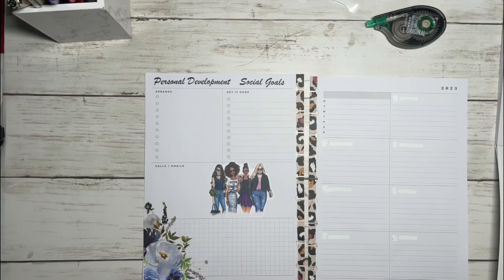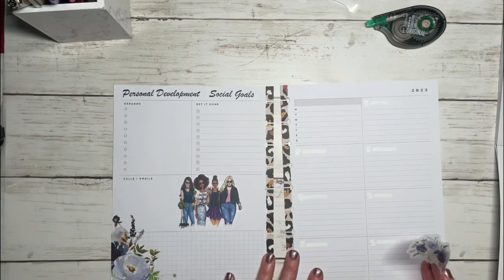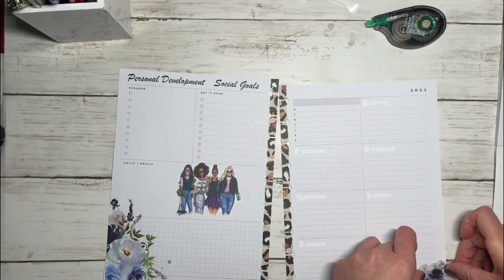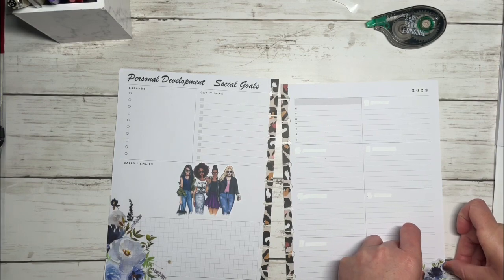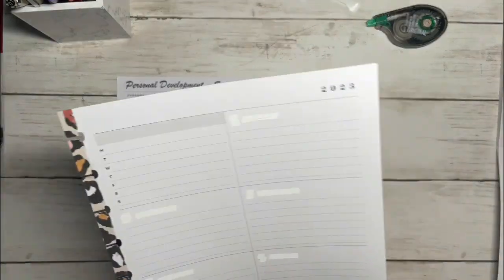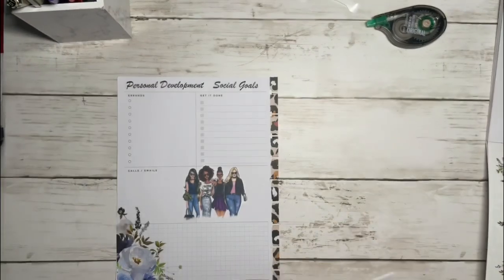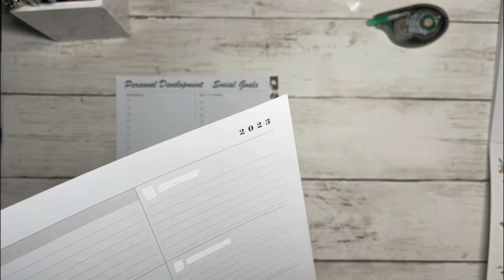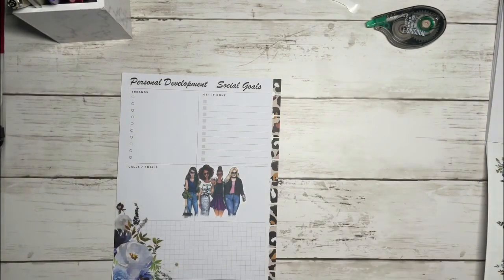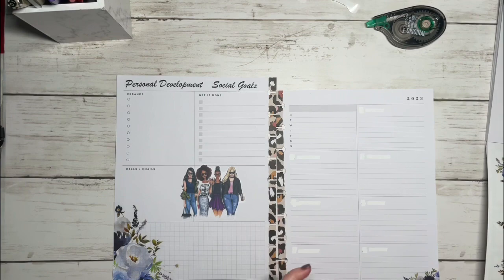I just didn't want to go out and buy another planner. So this works, but like I said, if I didn't have this, I probably would have just done filler paper. The front of it would have probably been personal and social goals, because again, I don't know that I need a whole page for that. Or I might have done front and back that way.